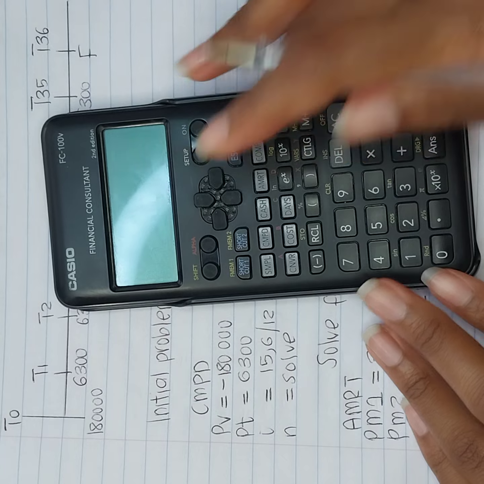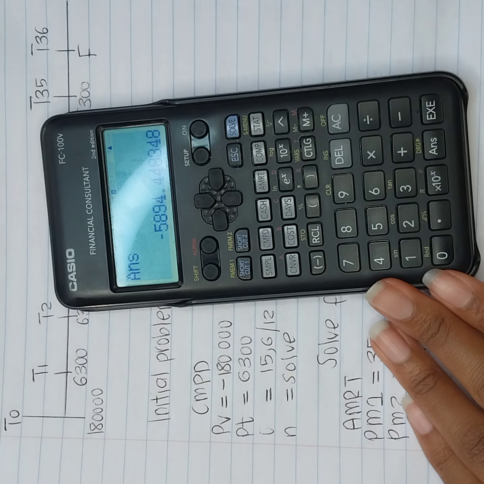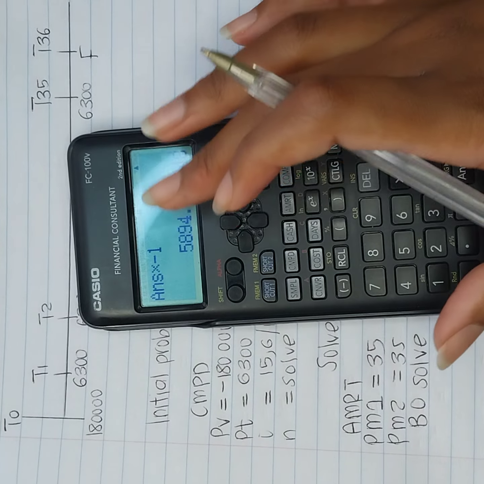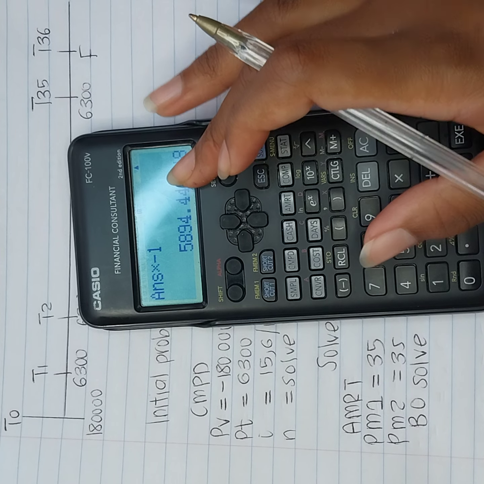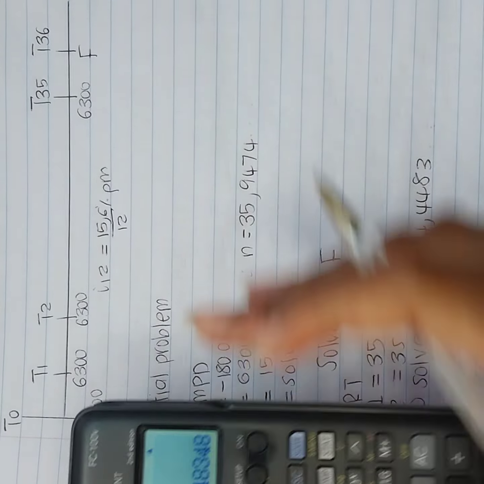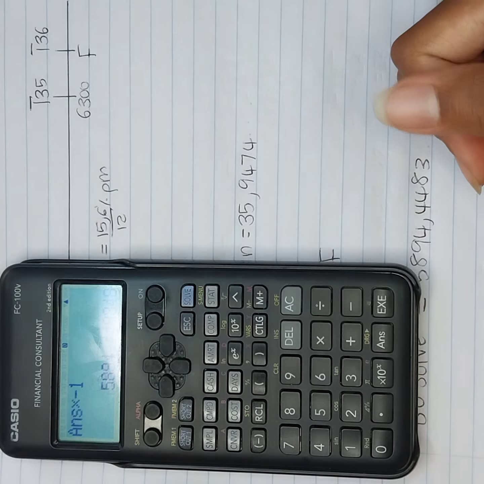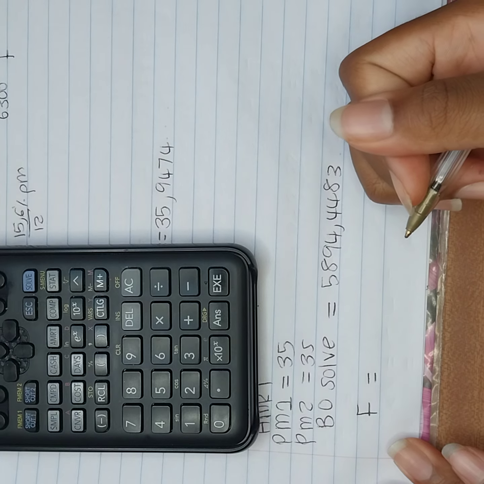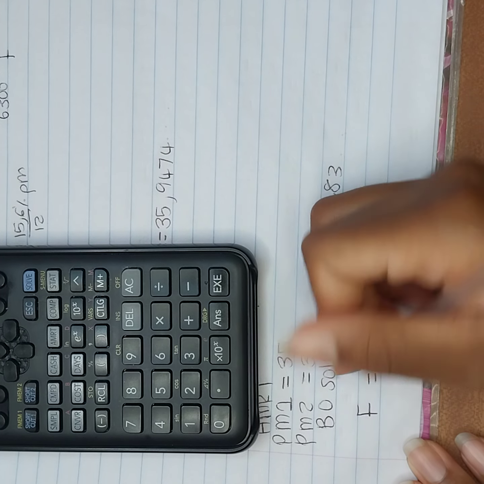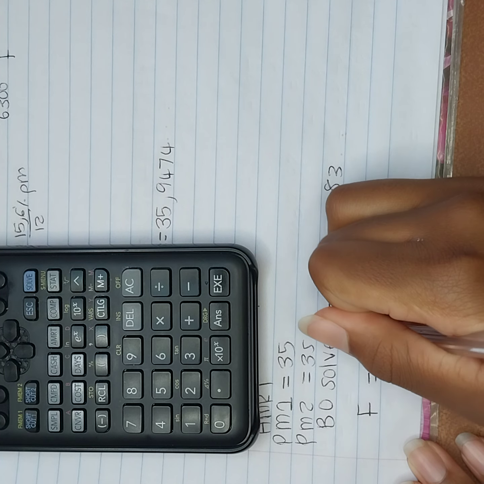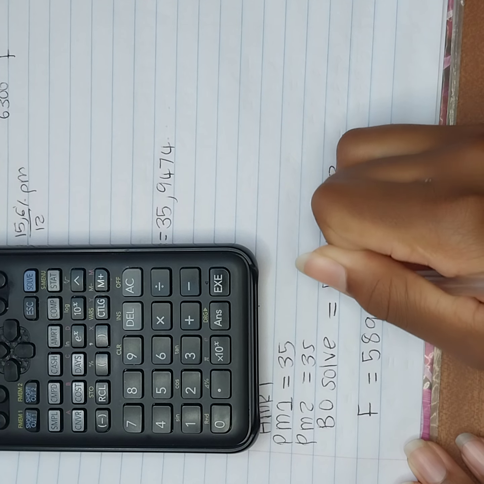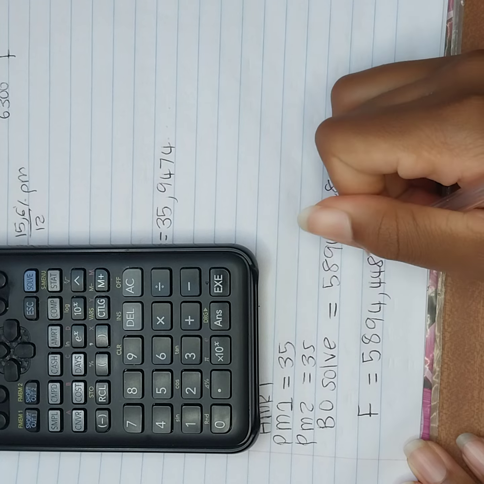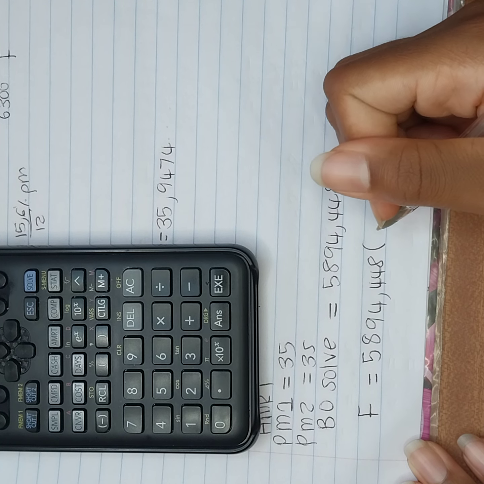So now that you have this amount, just make sure it's positive. If it's not, you multiply it by -1. And then all you have to do is compound this amount with interest all the way to T36. So F is equal to 5,894.448 compounded with interest to T36.